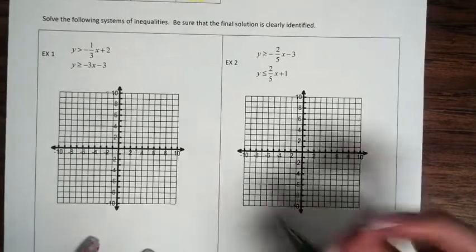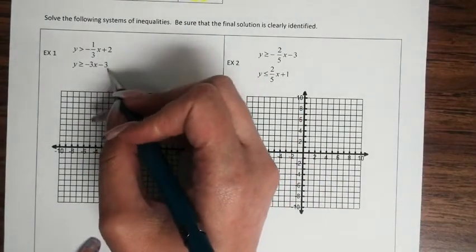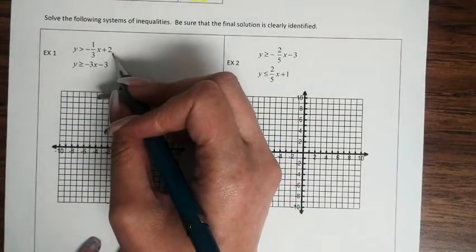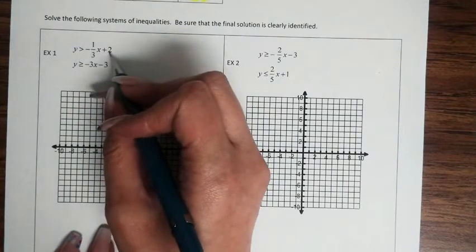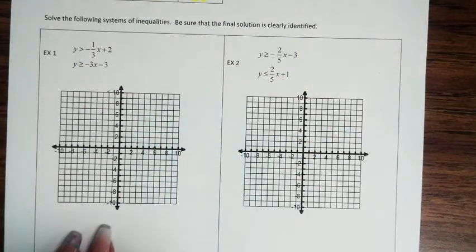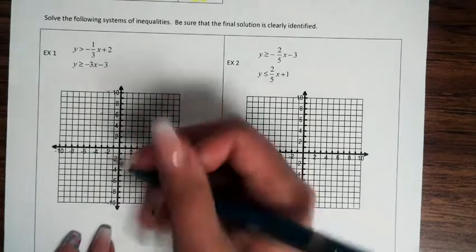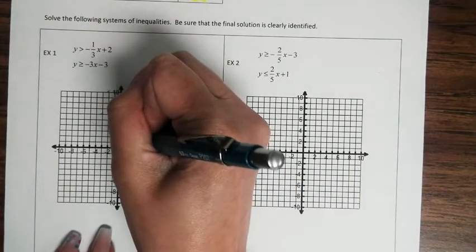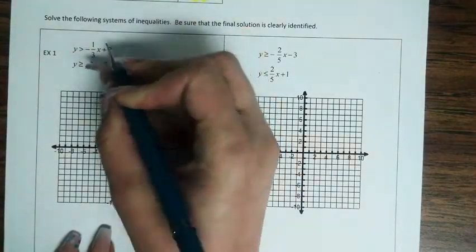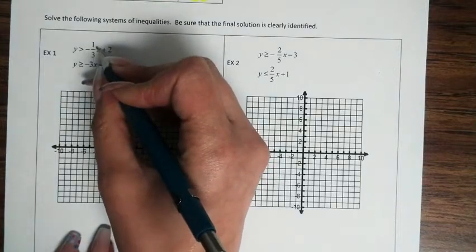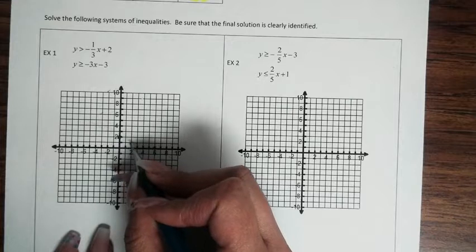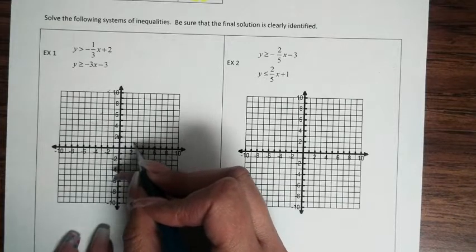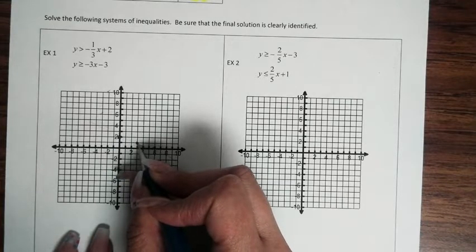The first thing that you realize is that these two equations are very user-friendly because they are in slope-intercept form, which is pretty nice. Let's look at the first one. The intercept is going to be the +2, so you have this point. After that, my slope is negative 1/3, so I'm going to move 1 down and then 3.